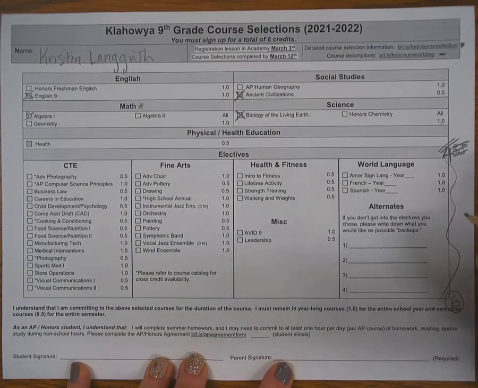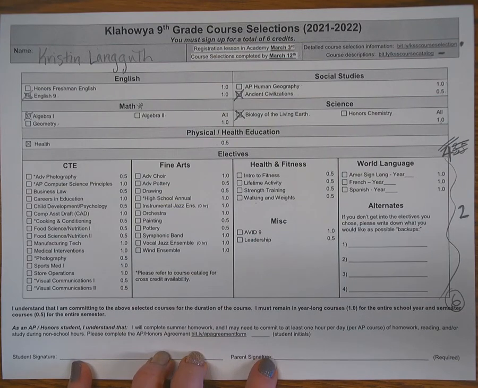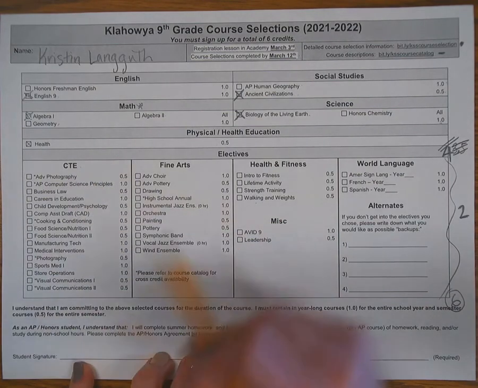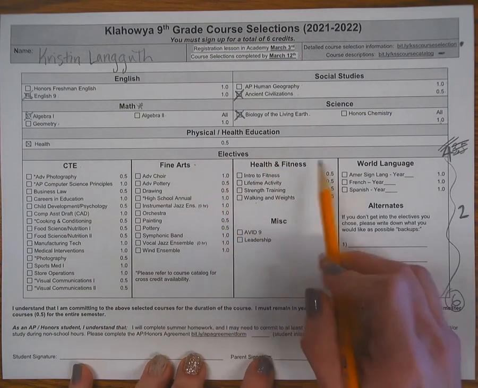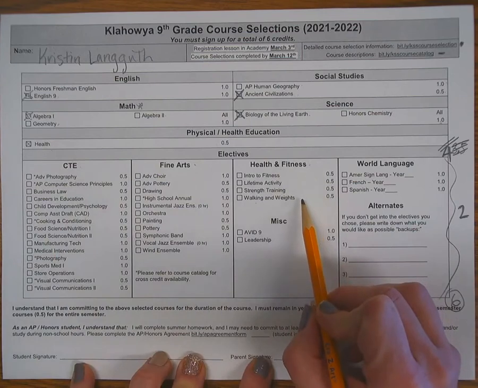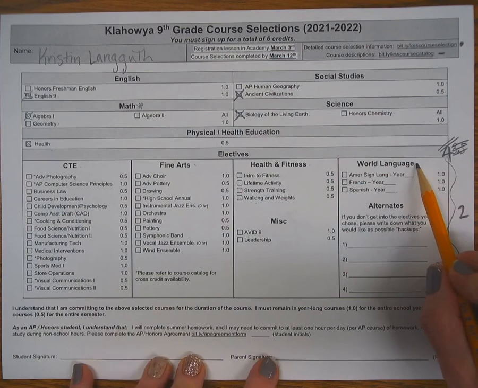So my electives need to equal 2 total elective credits. Those can be 4 semester-long classes, 2 year-long classes, or a combination thereof. Now here's where you want to consider checking off some of your graduation requirements. We have CTE courses, you need 1 of those required for graduation. Fine arts, you need 2 of those, 1 of them could be a PPR. You need 2 health and fitness, a half a credit is health and another 1.5 is fitness. And you need 2 years of a world language, or that can be substituted by a personalized pathway.